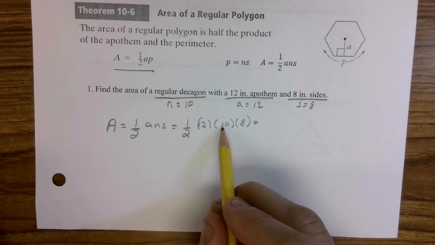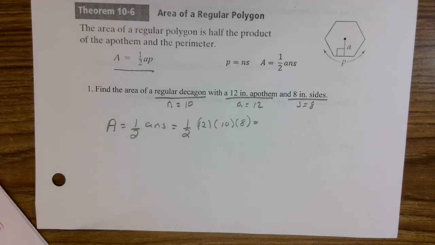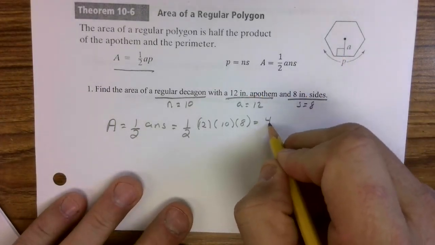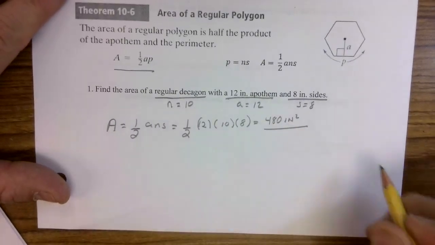So that would be 480 inches squared. Sorry about that delay.